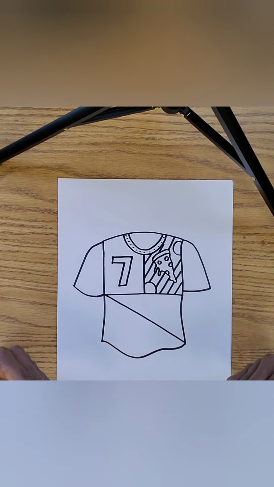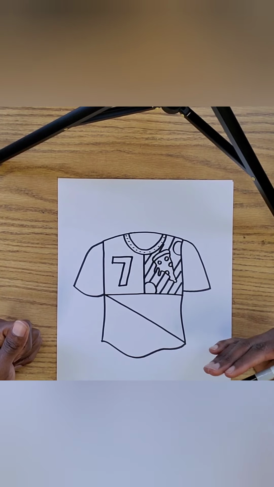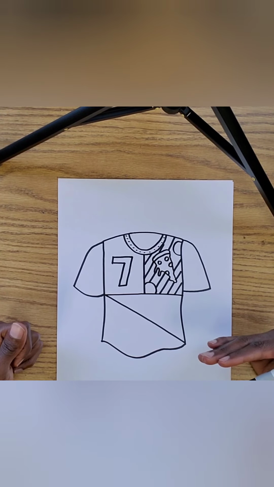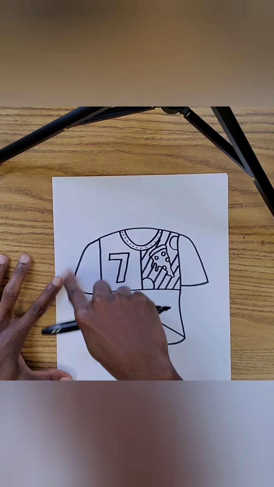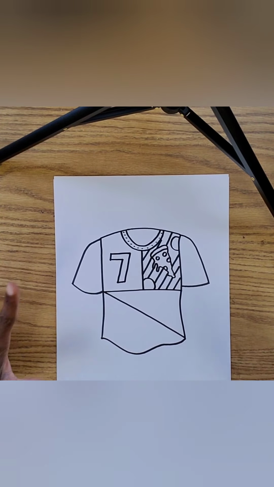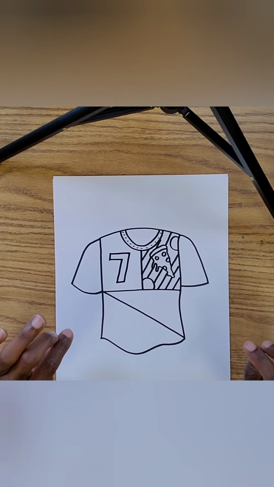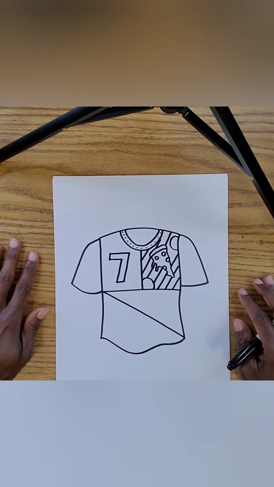And then we're going to share out next week when we come back to our virtual art lesson. And I want to hear all about your design. You can also design outside your t-shirt area if you want to, but you don't have to. And be sure to color it. Make sure it's nice and neat.